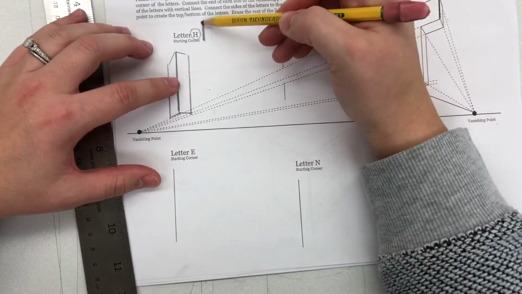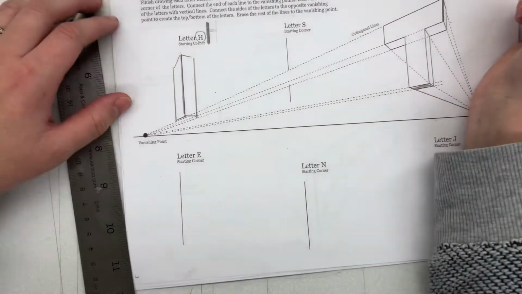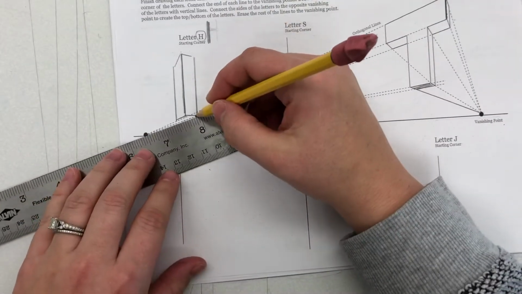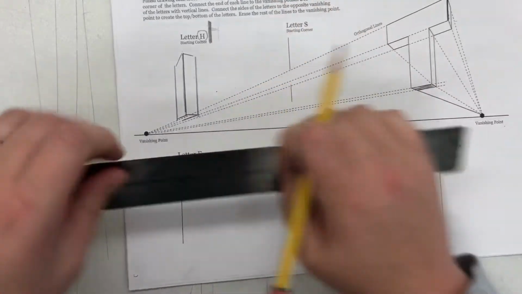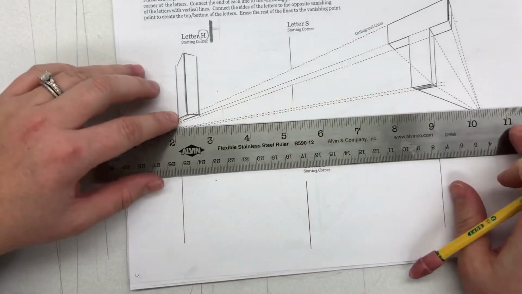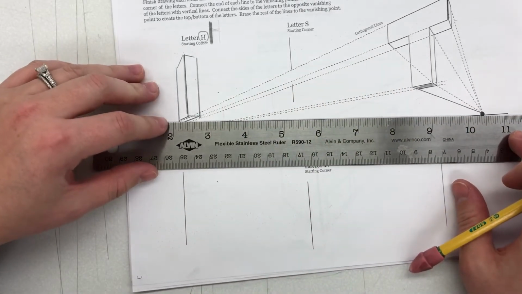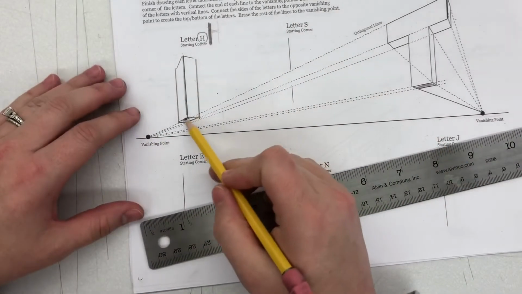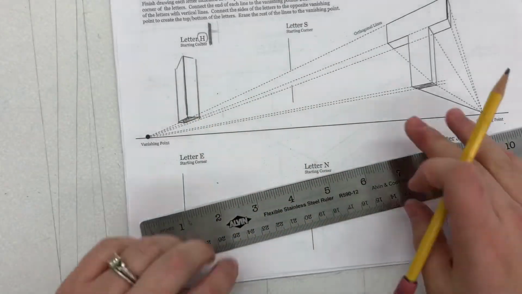So this is this part of the H. Have to make underneath. Remember, it crisscrosses in 2-point perspective. The right side goes to the left vanishing point. The left side is going to go to the right vanishing point. So now I can see up underneath of that.